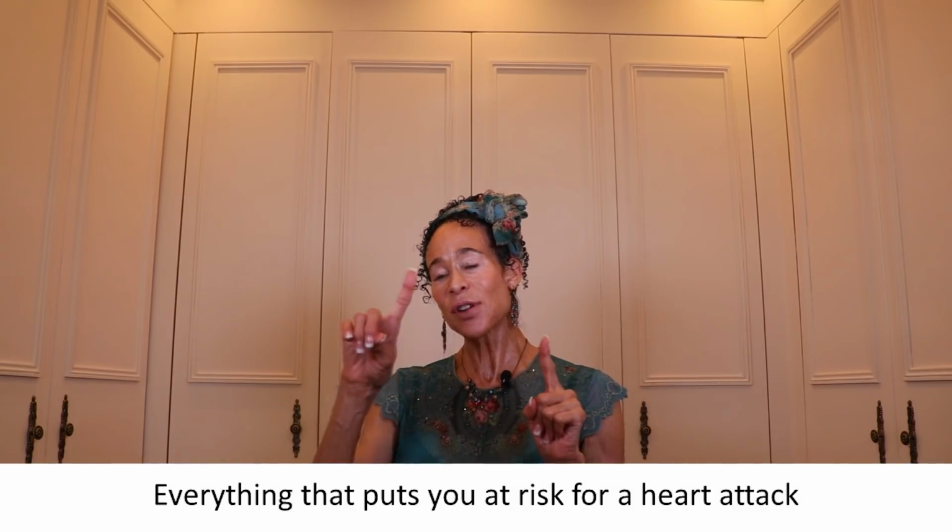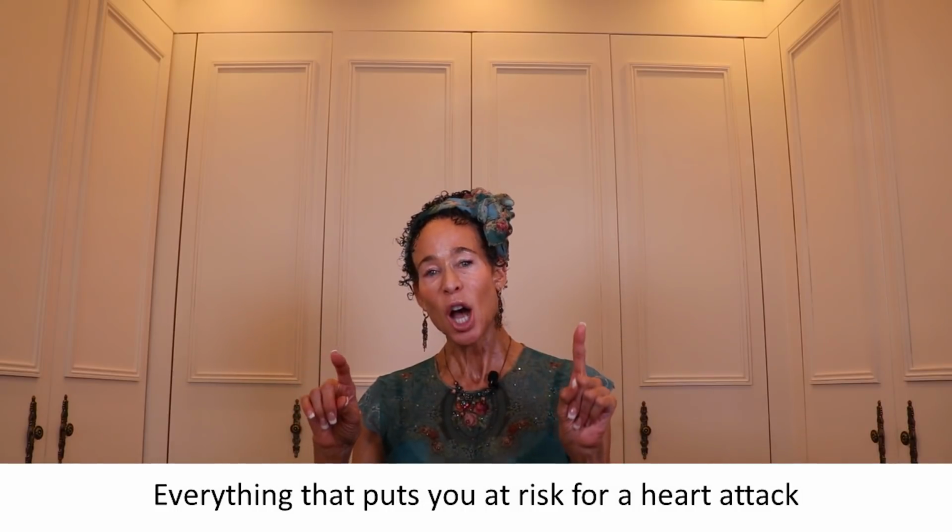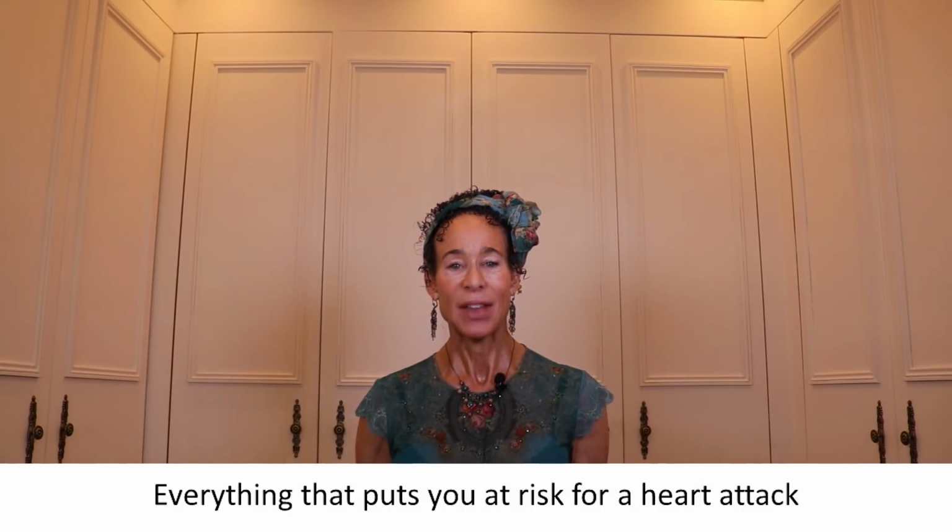And next we have another really big risk factor. This one might surprise you. In a nutshell, it's everything that puts you at risk for a heart attack. Can you believe it? If you think about it, it makes perfect sense. It's all about blood flow. Anything that prevents blood flow to your heart causes part of your heart to die. That's a heart attack. Likewise, anything that prevents blood flow to your brain causes parts of your brain to die. In the long term, that's Alzheimer's.